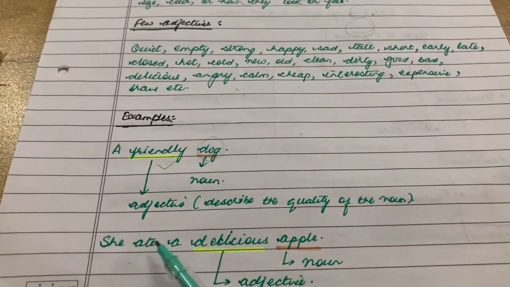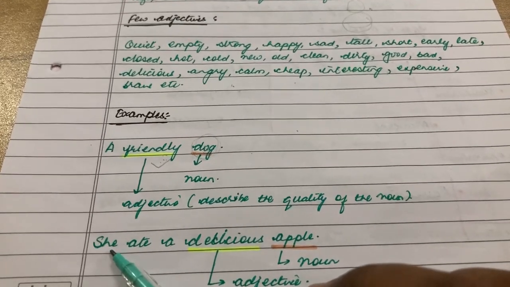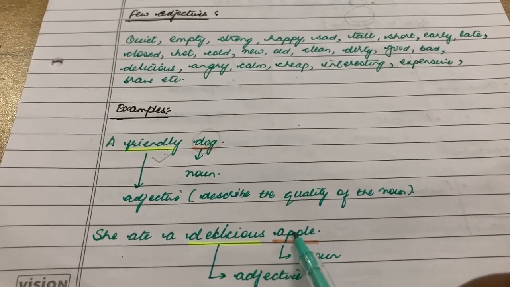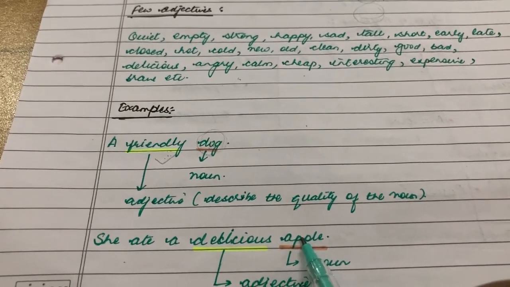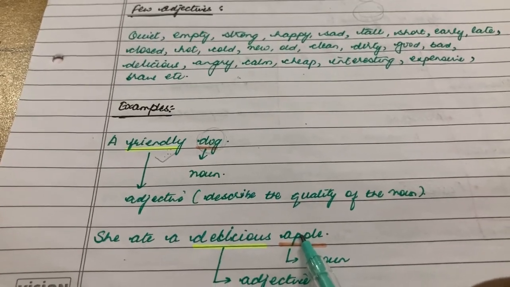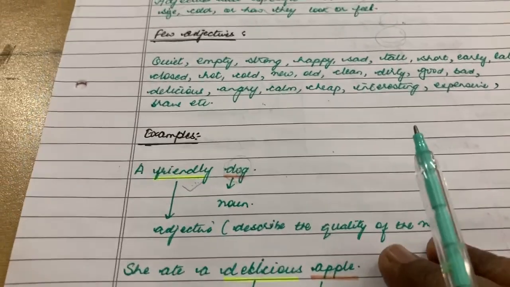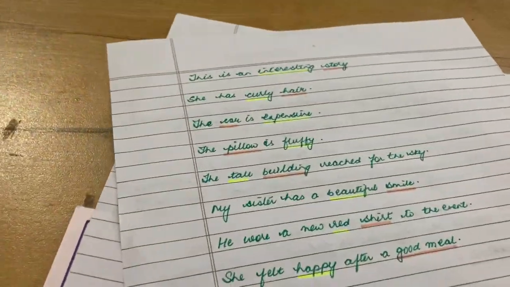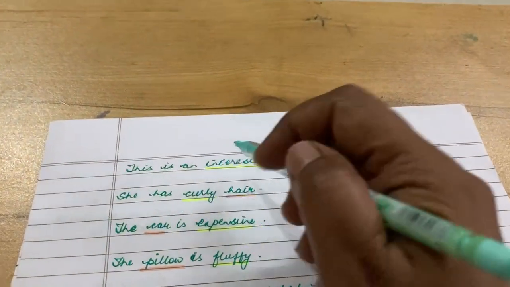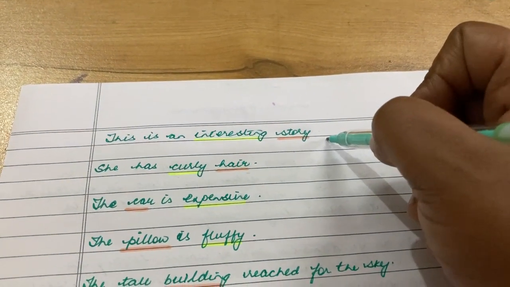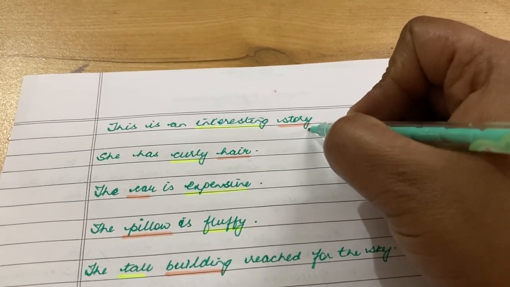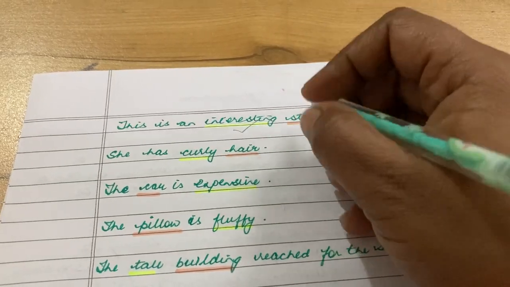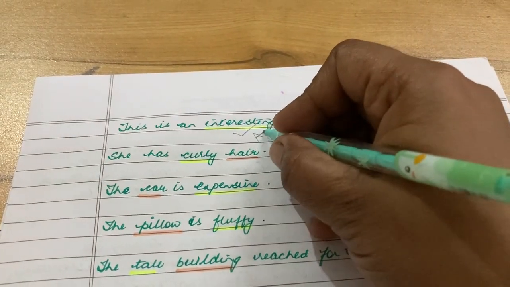Similarly, she ate a delicious apple. She is a pronoun. Apple is a noun, the name of a fruit. And what kind of apple is it? Again, what question is being answered here by an adjective? What kind? It is a delicious apple. Let's understand a few more examples. This is an interesting story. Again, what question is being answered? What kind of story is it? It is an interesting story. This is the noun and this is an adjective.